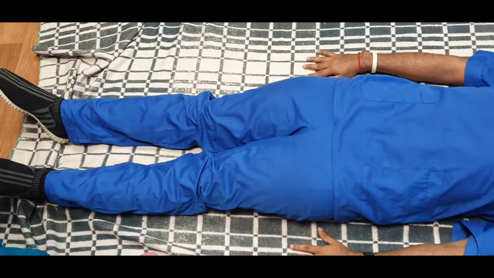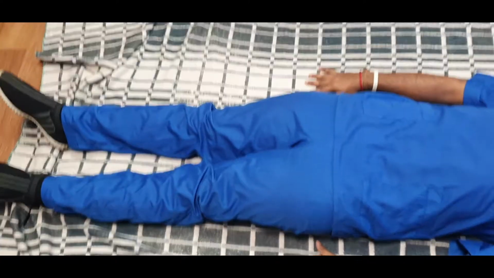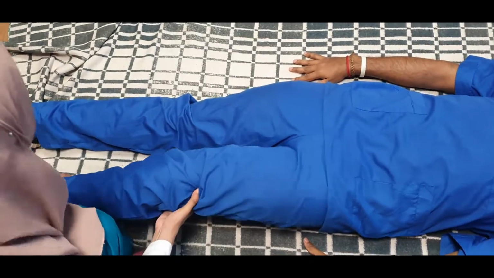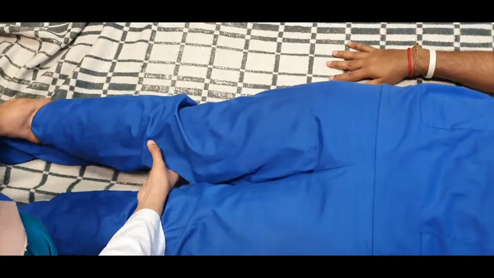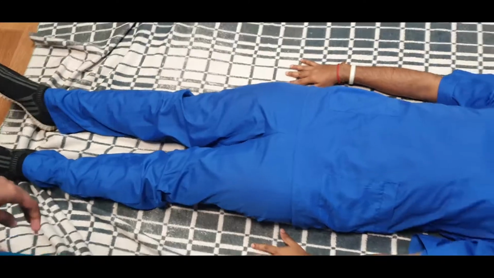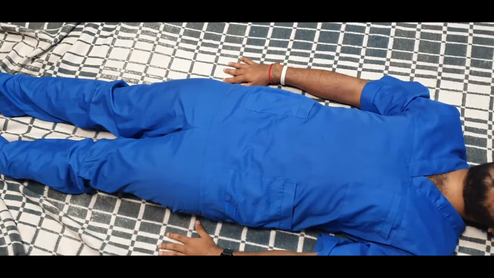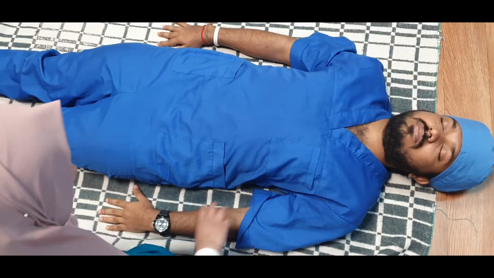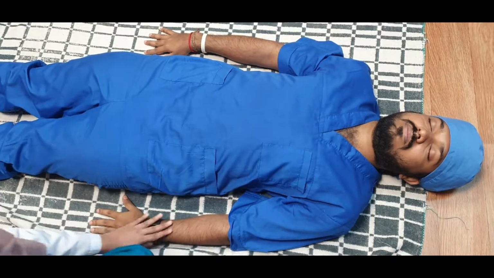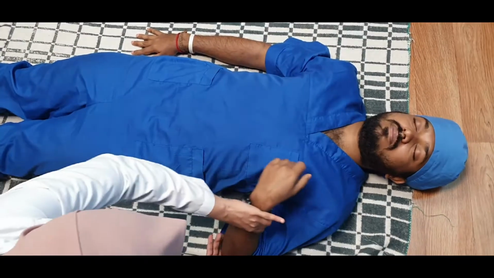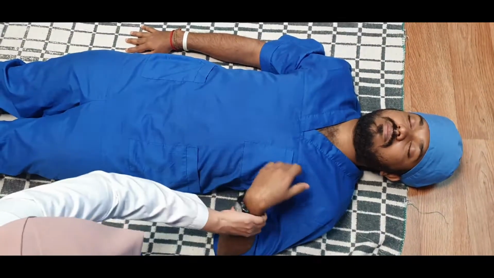Then go to the upper extremities. Flex the knees and check the activity of the muscles. Then you have to go to the upper extremities. In the same way as the lower extremities, palpate, check the hand, and then flexion. Check the contraction.